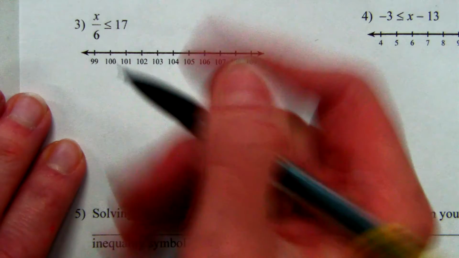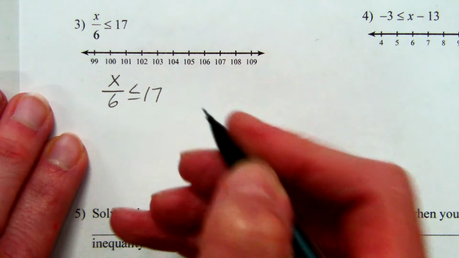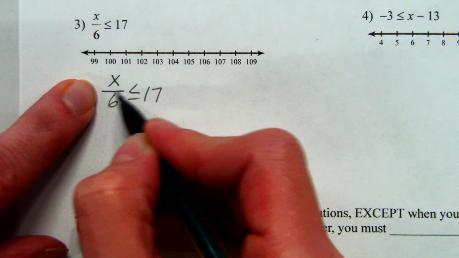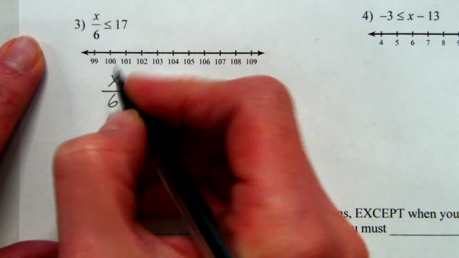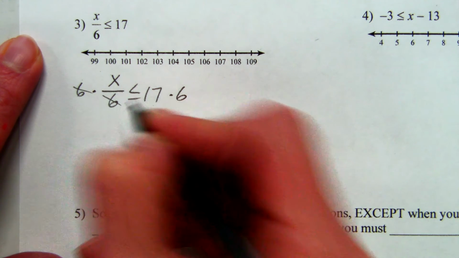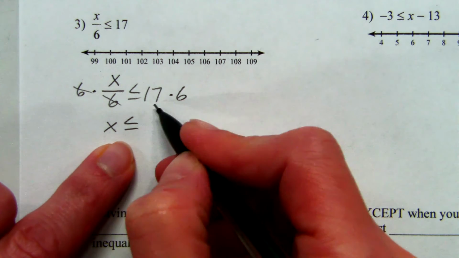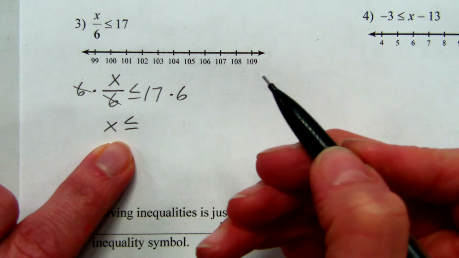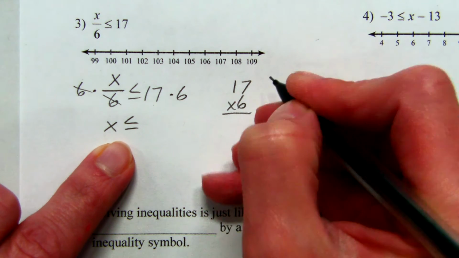All right, let's do number 3 next. So I have x over 6 is less than or equal to 17. Remember that this means divide. A fraction bar means divide. So to get rid of divide by 6, we will multiply both sides by 6. And we get x is less than or equal to whatever 17 times 6 is. And I'm going to be honest, I don't know what that is off the top of my head, so I'm just going to multiply that out to the side.